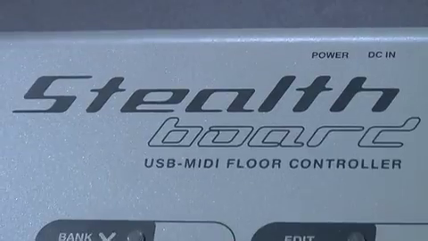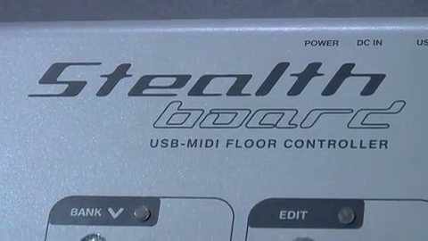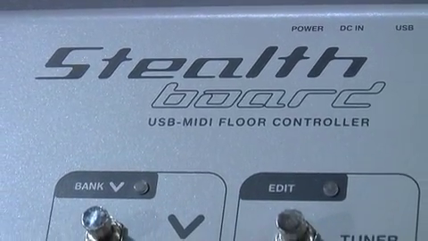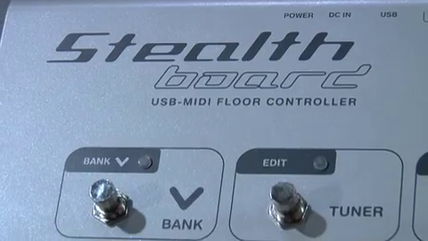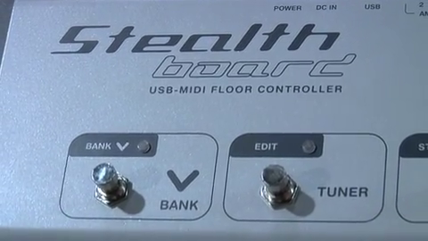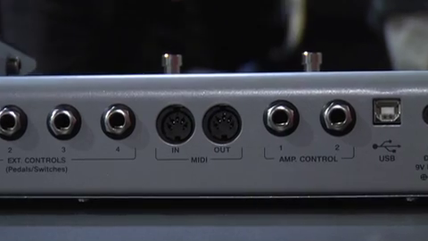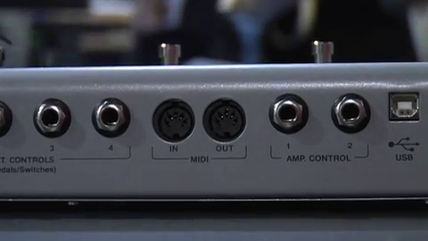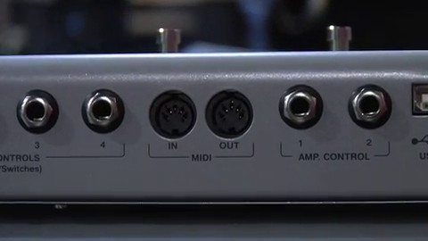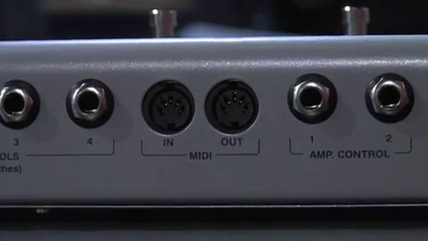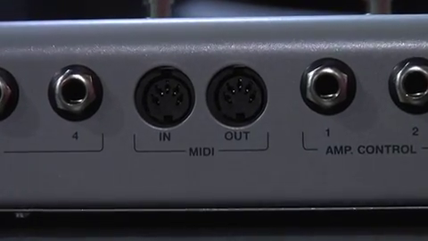Now, just like Stealth Pedal, StealthBoard also features MIDI control software, which means that not only can you control Amplitude from StealthBoard, but you can control any other amp and effects software, virtual instruments, even your recording software, all from your feet. In addition, StealthBoard offers full MIDI I/O, which means it'll integrate your Amplitude setup with any outboard MIDI gear that you have or a MIDI controllable amp.